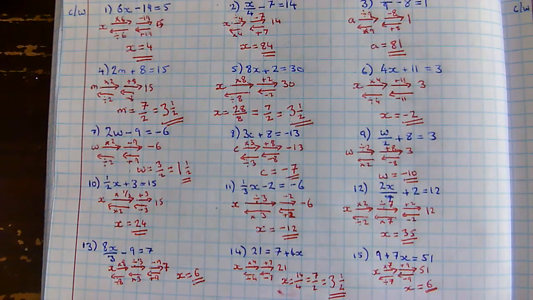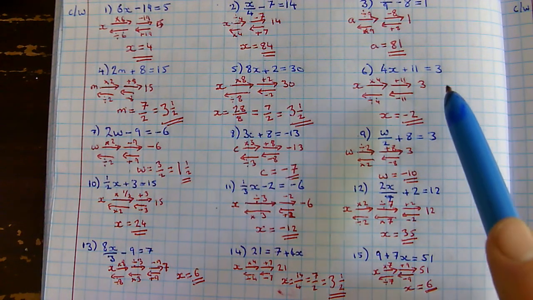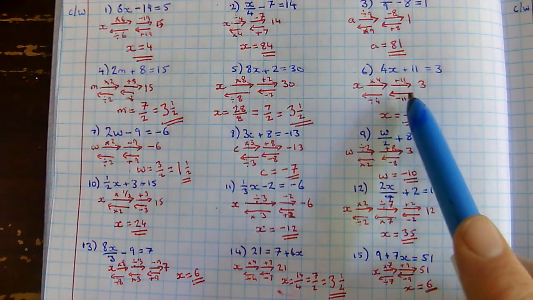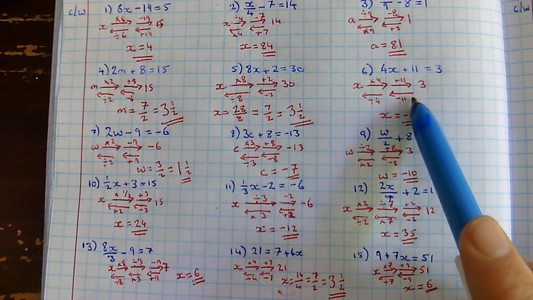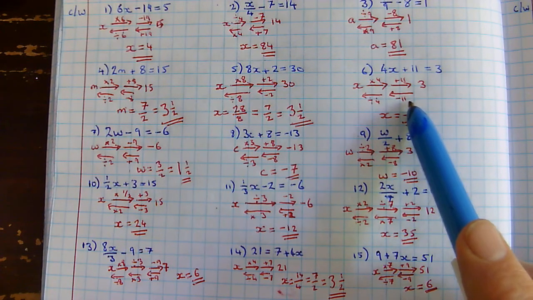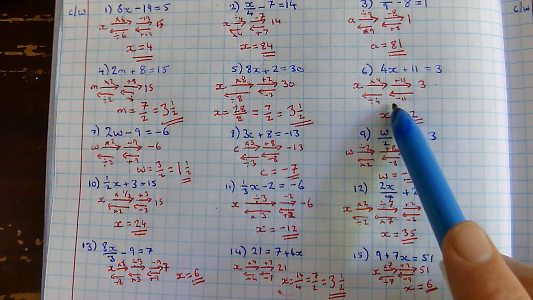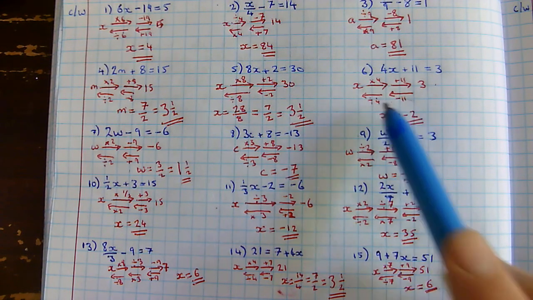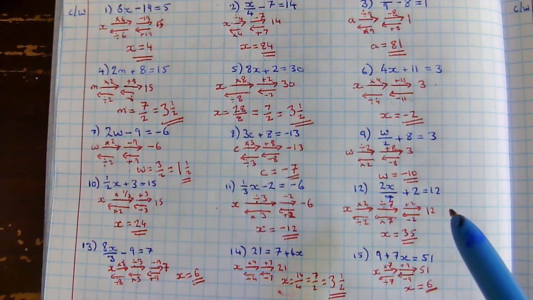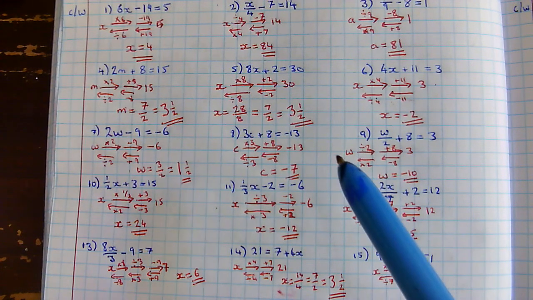Okay, very well done. So here are the solutions. A couple of ones that I do just want to go through with you quickly. So question 6, you had 4x plus 11 equaled 3. So making sure that you change that to take away 11 when you're looking at the inverse. 3 take away 11 would have given you negative 8. So just be careful with those negative numbers. Negative 8 divided by 4 would have given you negative 2.